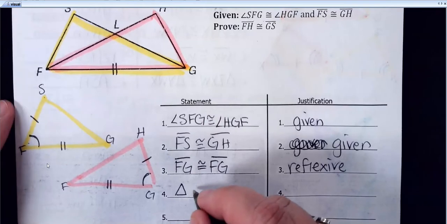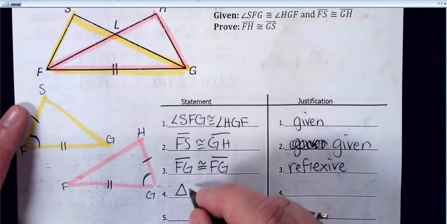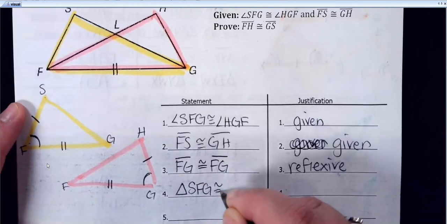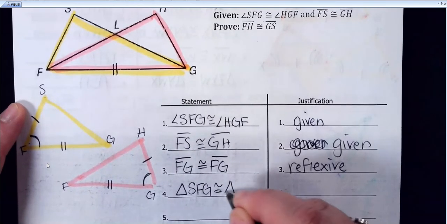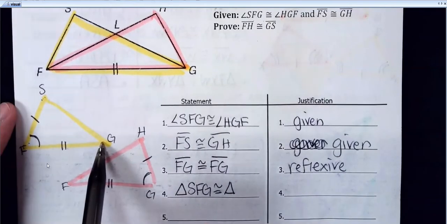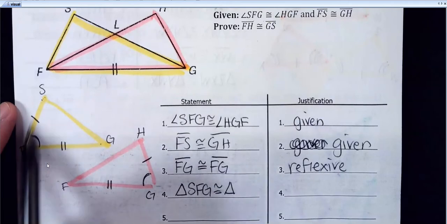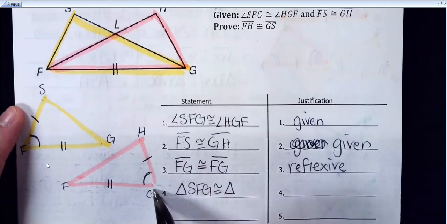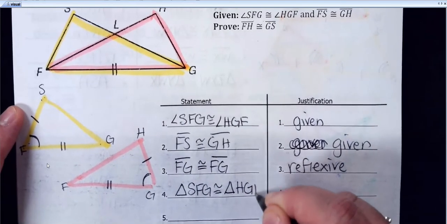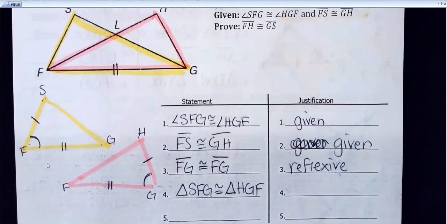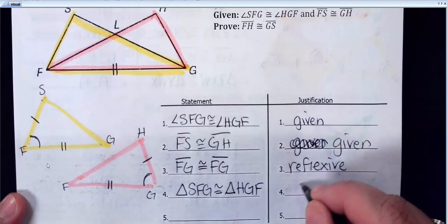Okay, now I don't have a congruent statement. Let me go SFG, and I'll say that's congruent to triangle, if I go S to F to G, I went down the single mark to the angle to the double, so I have to do that here. So I'm going to go HGF. Why are these two triangles congruent? Side, angle, side. You have a side, the angle in the middle, and a side.